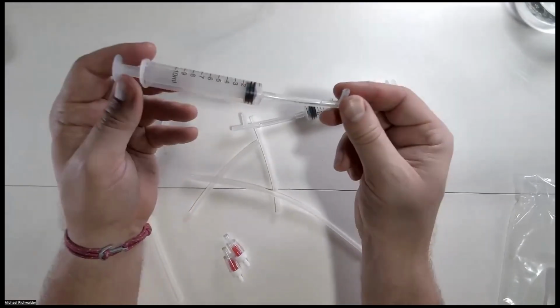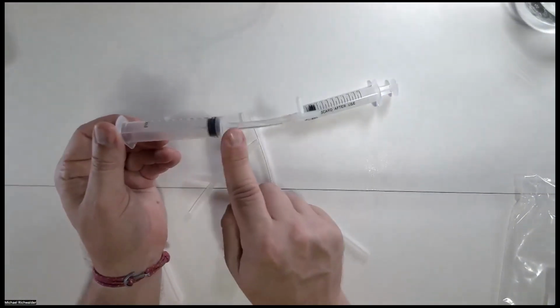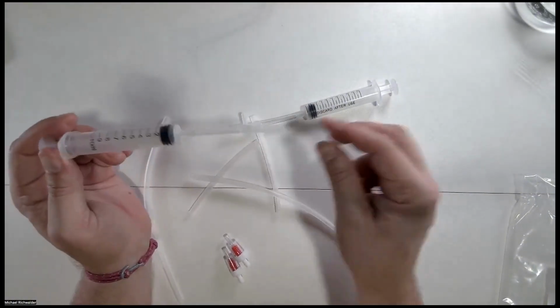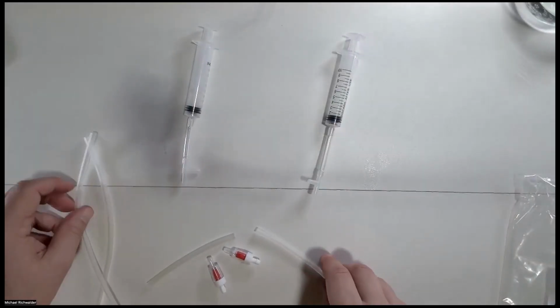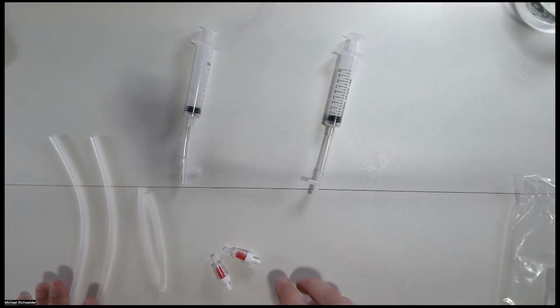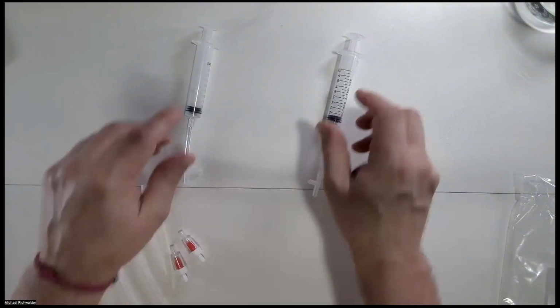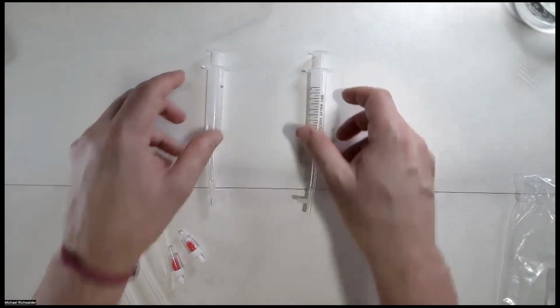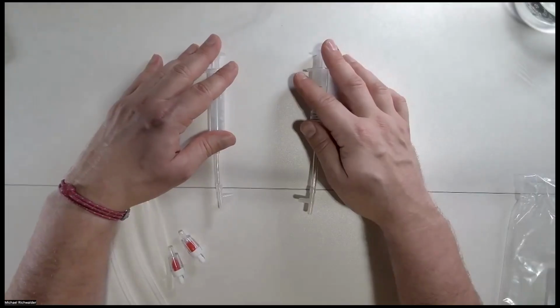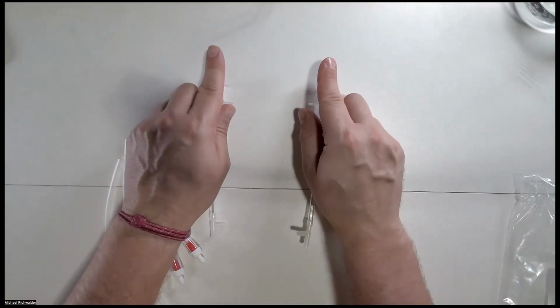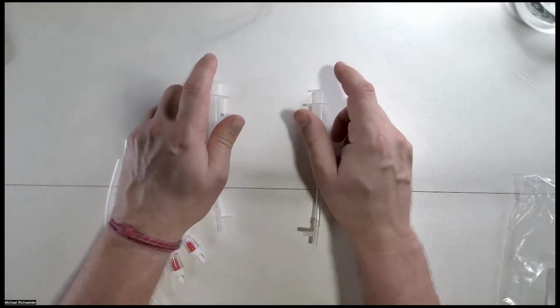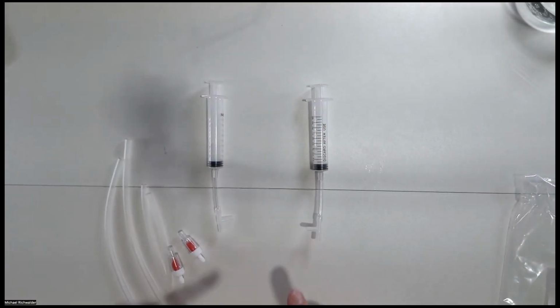So we should have 2 syringes now, each with a short tube and a T connector on the end of it. Perfect. We're going to move our long tubes, our medium tubes, and our valves off to the side for now. When I have this set in front of me, I have my syringes pointing the opposite direction of my body. The top of the syringe is pointing away from me, and the T connectors are pointing towards me.